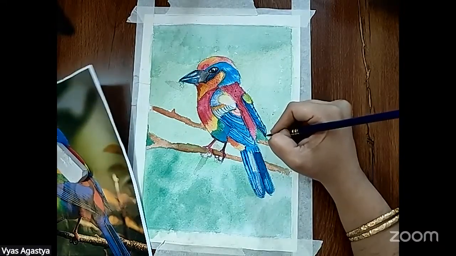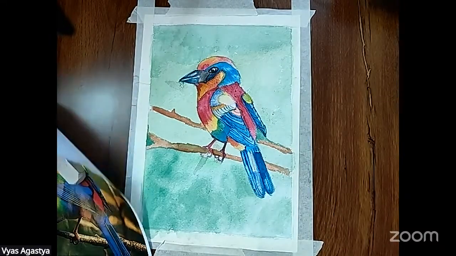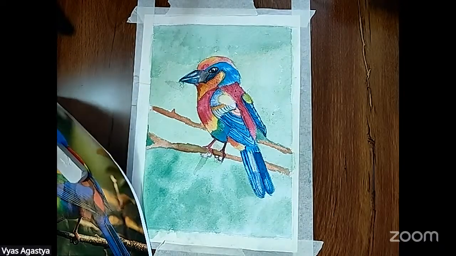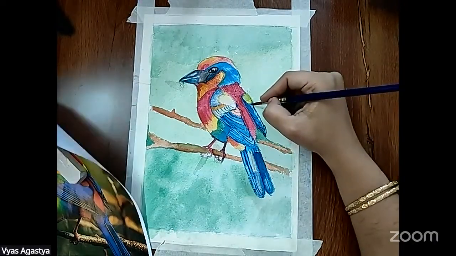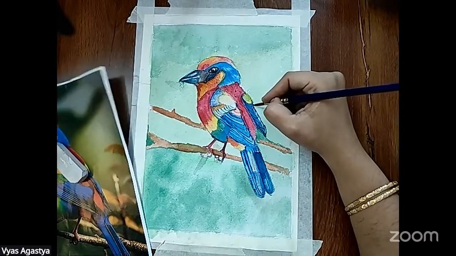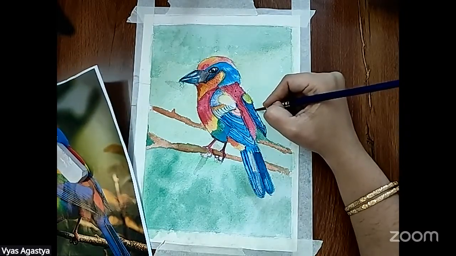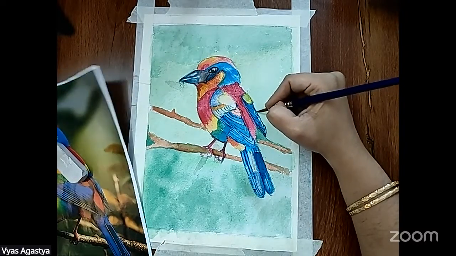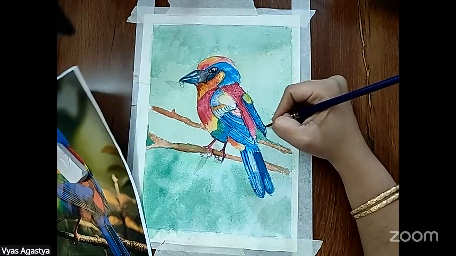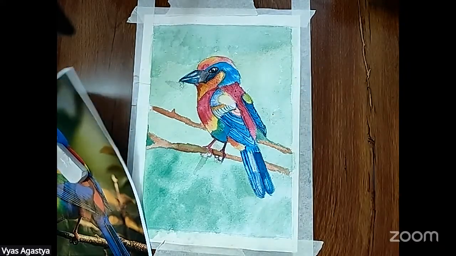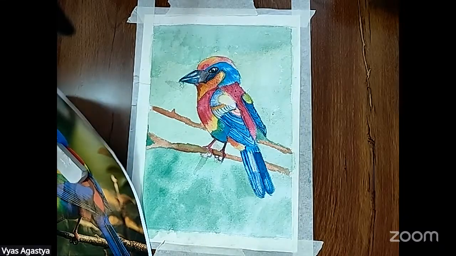For detailing, for doing art like this, we'll be using an 8 number mop brush. This brush is called a mop brush. If you use brushes like these, then it will be very easy. You can use other brushes like detailer brushes also. Okay, Dipali?